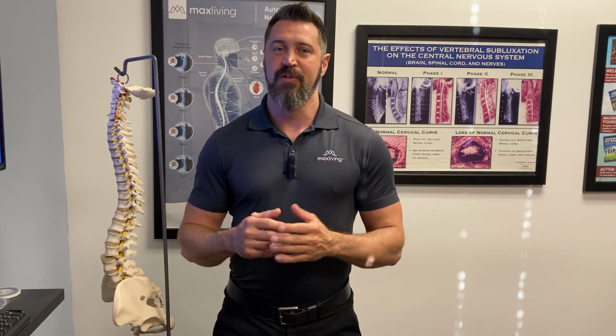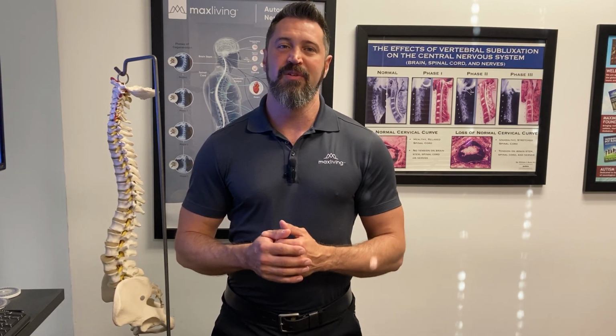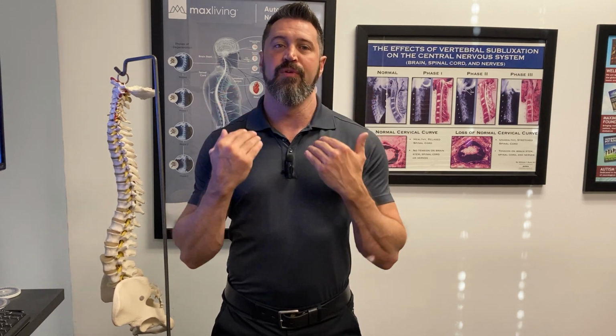And when you're trying to lose weight, and instead of the weight going down, it goes up, and you end up with all these problems that get incredibly frustrating. So that's your neck, your cervical spine.